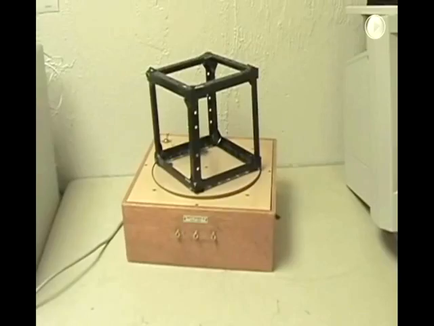And what you can do is if you reverse the way you think the cube looks, so you're looking, it's like that Necker cube facing up, you'll see the cube stop and start to rotate this way over the edge. So here, let me play the video for you.